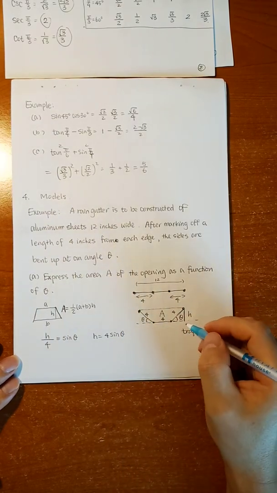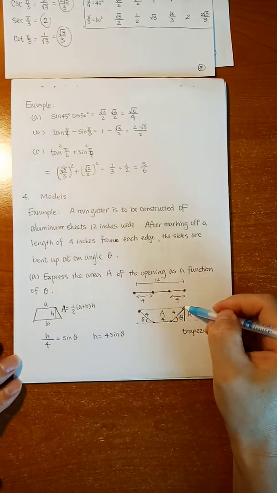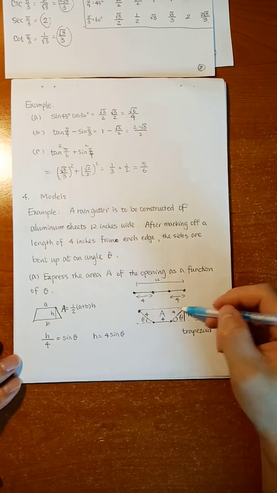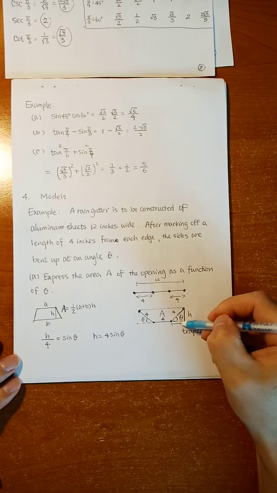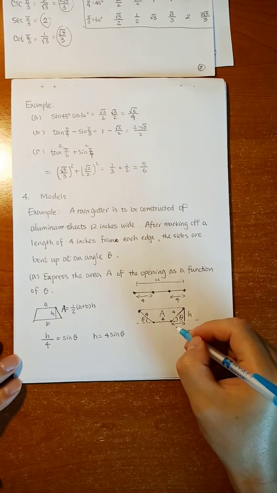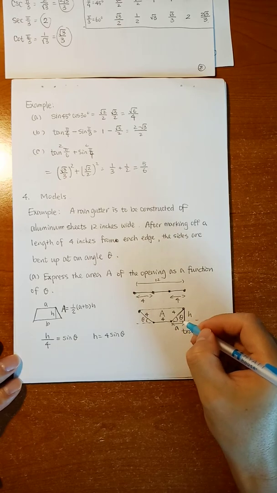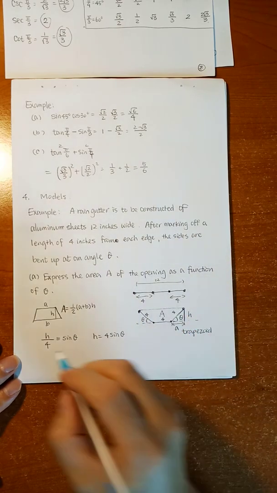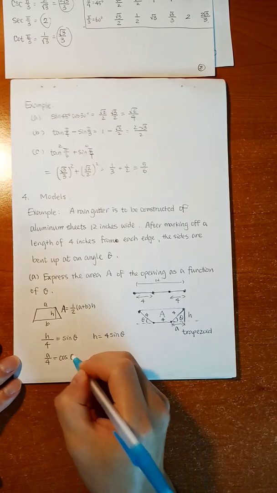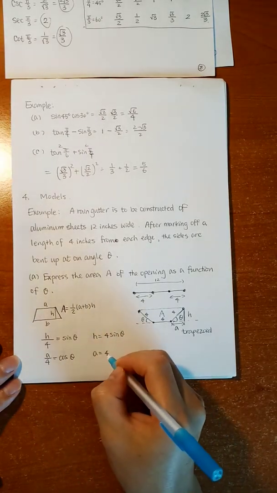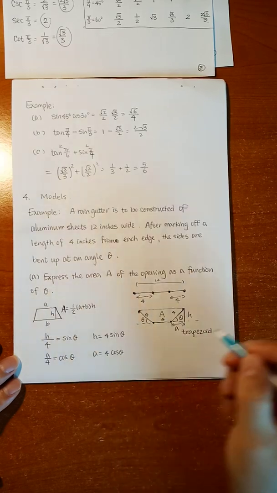So that's the height. And the top base, what is the top base? Remember, this is a symmetric shape. I compute this part. This is the adjacent side of angle theta; let's put A here. So the adjacent over the hypotenuse is cosine theta. So A is the hypotenuse times cosine theta, which is 4 cosine theta.